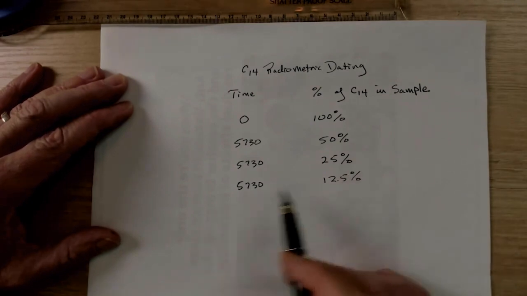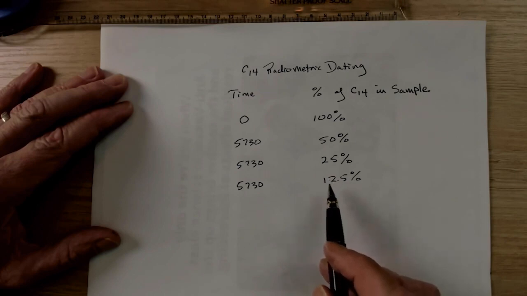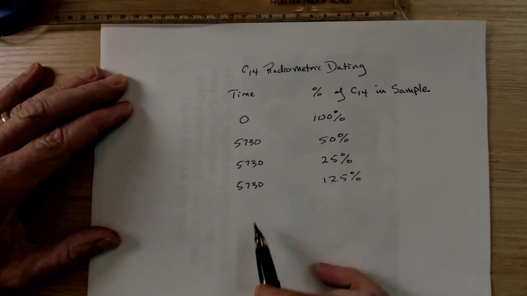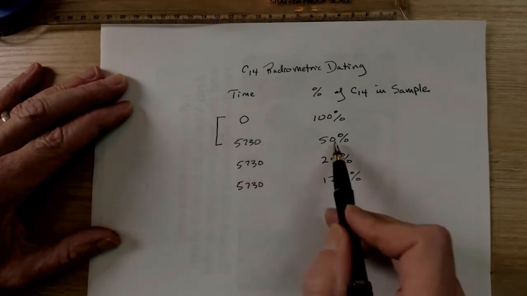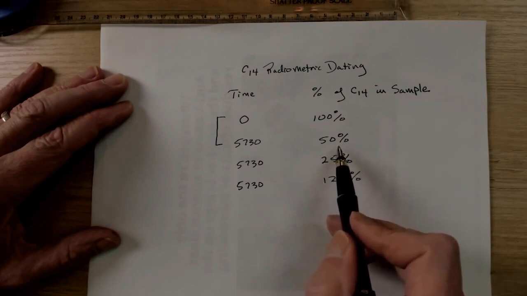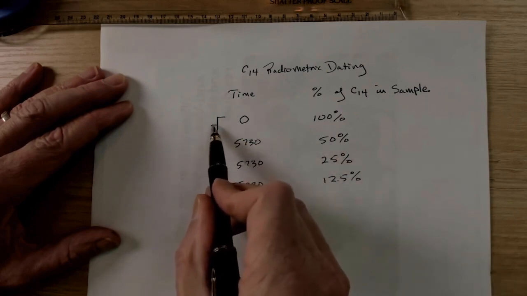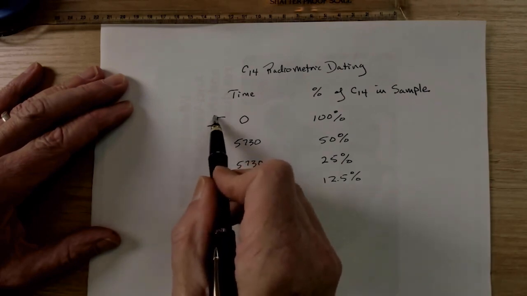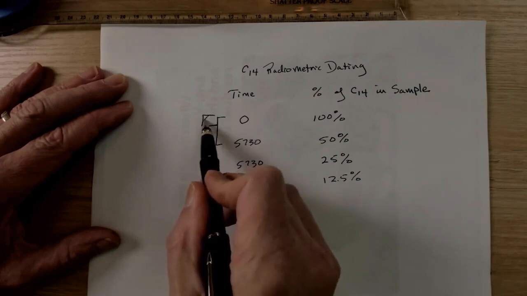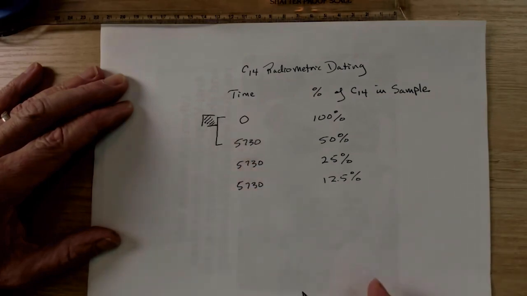Now, a key to understanding how this is useful to us is to have a look at the number of half-lives that we can use. If we look at this first half-life, we're going to have a drop in the amount of carbon 14 by 50%. However, there's going to be a limit to what we can actually detect. So this particular area right here, for example, we may not be able to adequately measure.